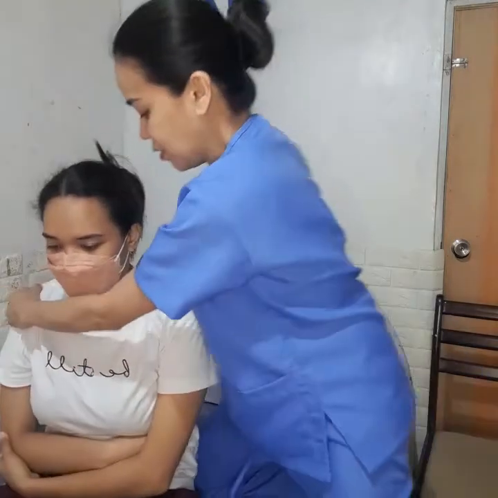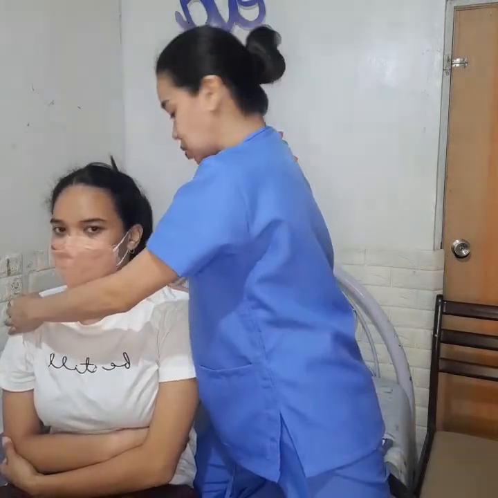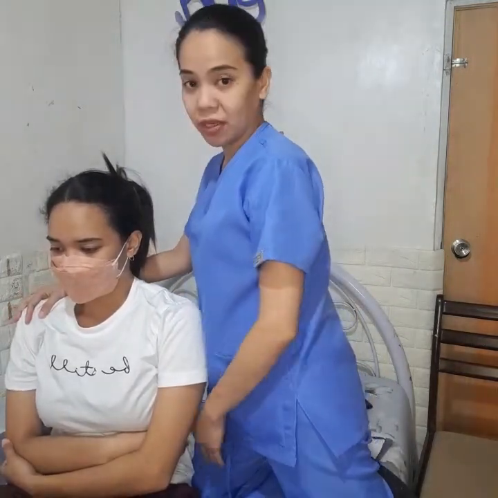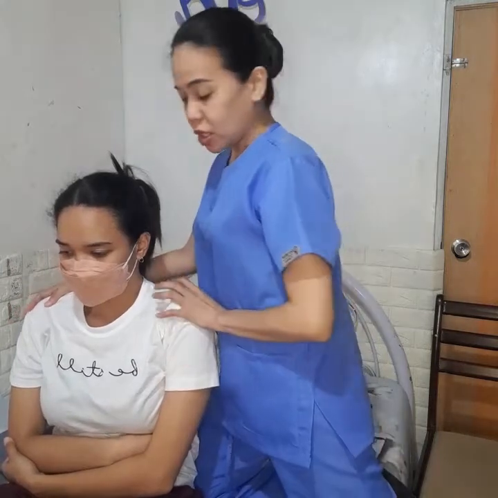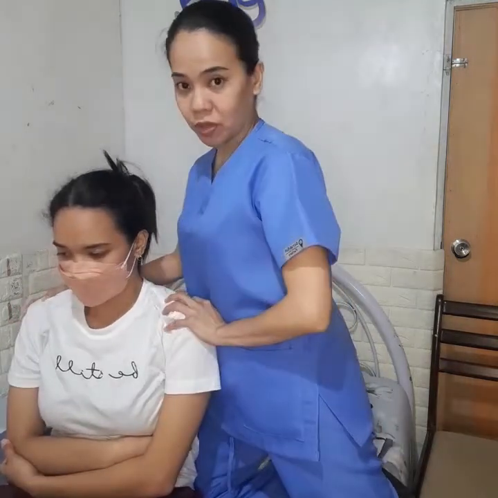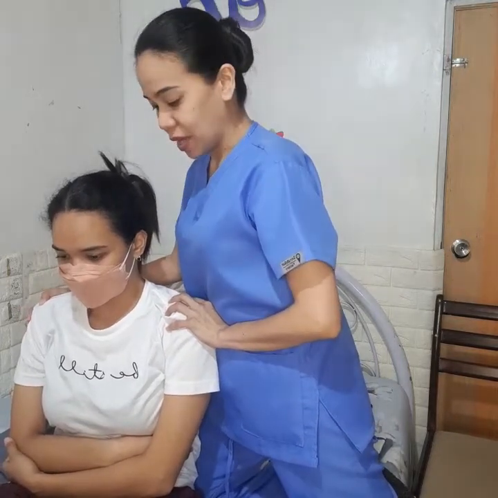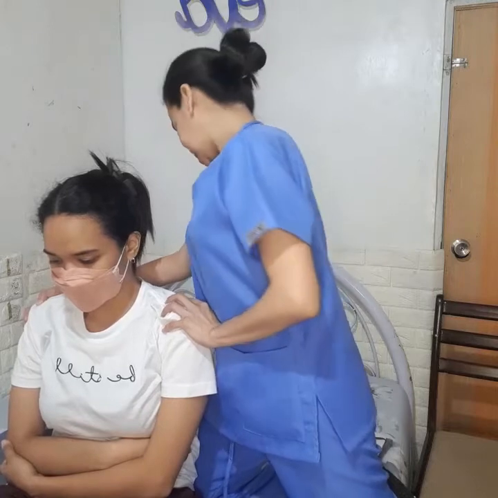And then after that, you will have to use your left knee, in my position here, to support the back of the patient. We don't want her falling after you lift her up. So that is for the support of the patient.